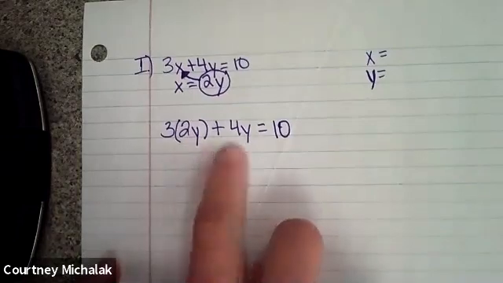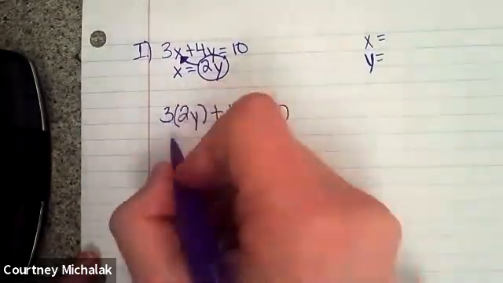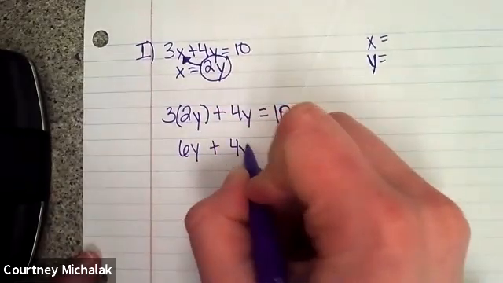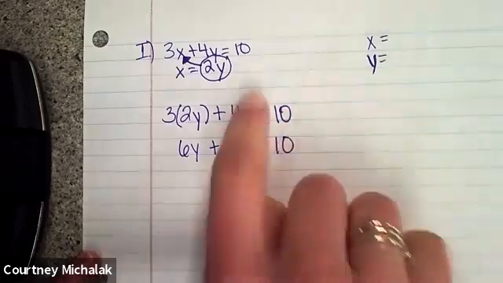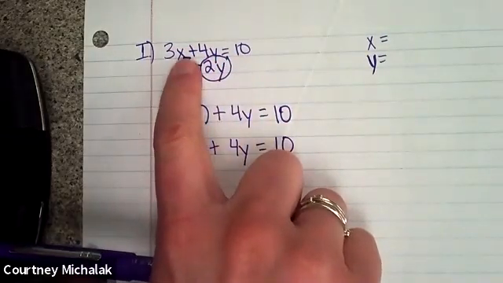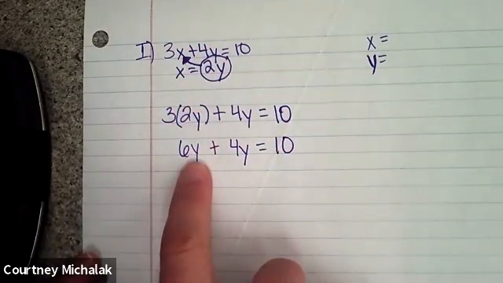And then I have this equation that I need to solve for y. So I'd have 3 times 2y, which is 6y, plus that 4y didn't change, and neither did that equals 10, right? The rest of my equation stayed the same. The only part that changed was I replaced x with 2y, and then I simplified that part of the equation.